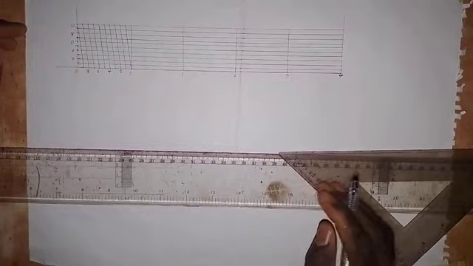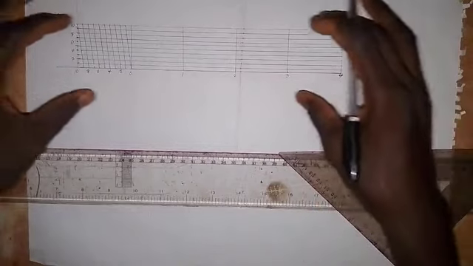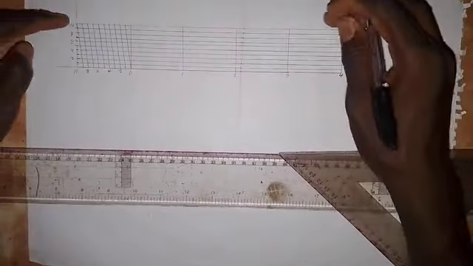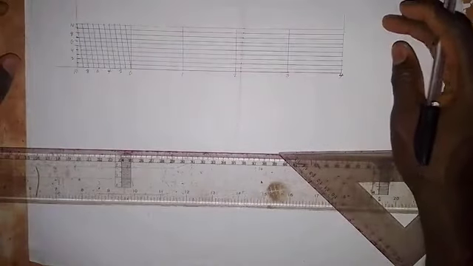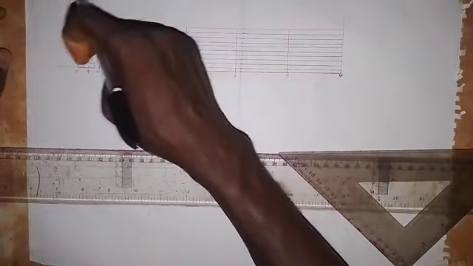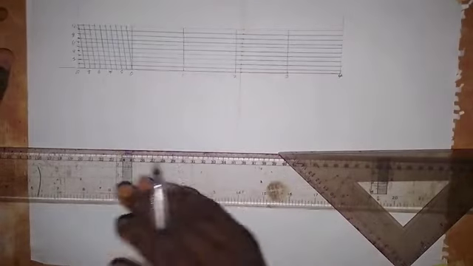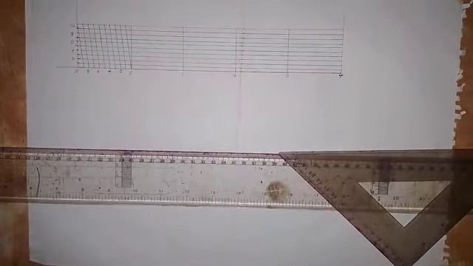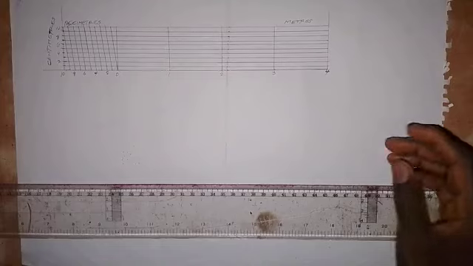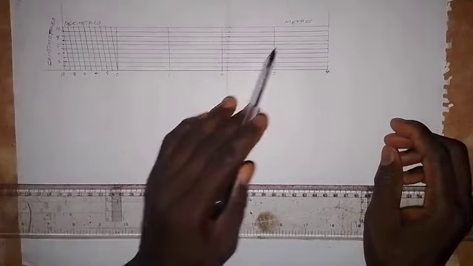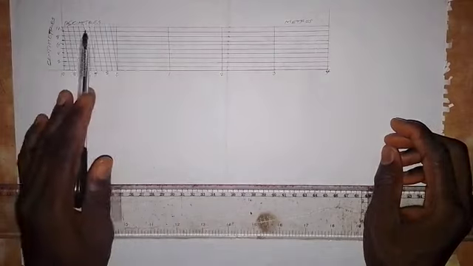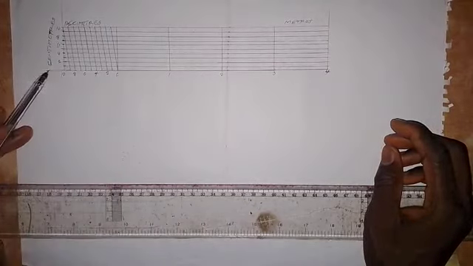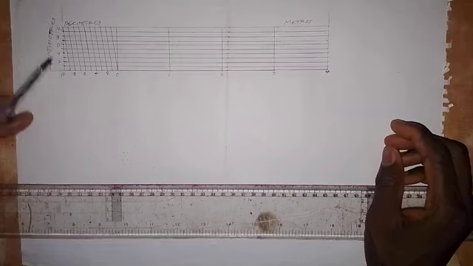Alright, next thing that I'm going to do, I have to write the unit on this scale. I'm going to write meter here, and then here we have decimeter and here we have centimeter. I will do that while I pause the video, and when I'm done you will see what I've done. Alright, so here I've written the unit. Here we have meters, this is decimeters, and here we have centimeters.